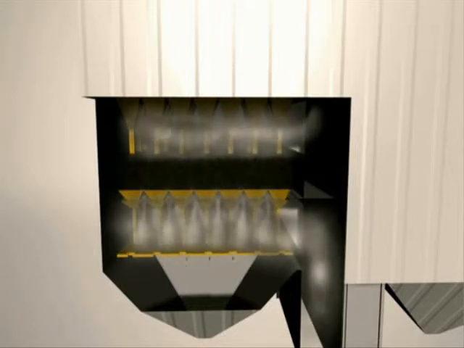Because the adsorbency of the active coke is depleted after a while, the used active coke is continually replaced by fresh coke. The used coke is incinerated.